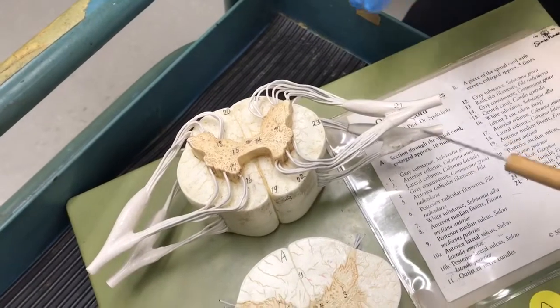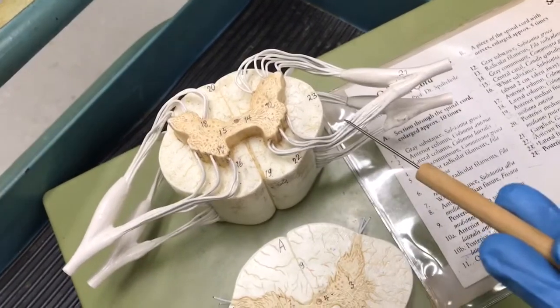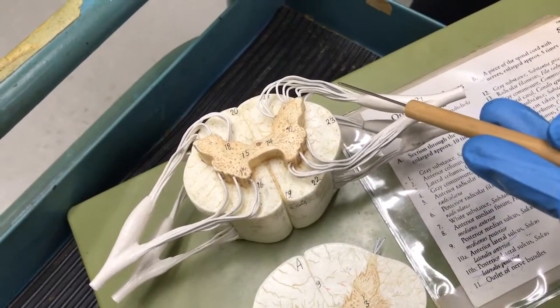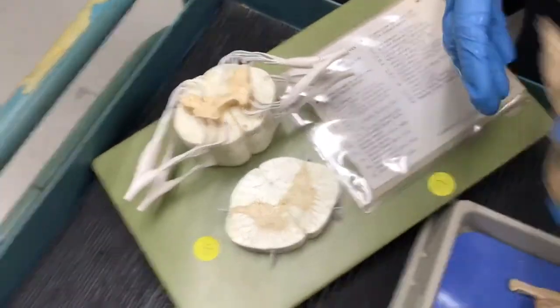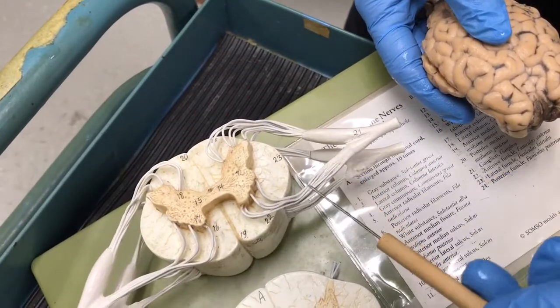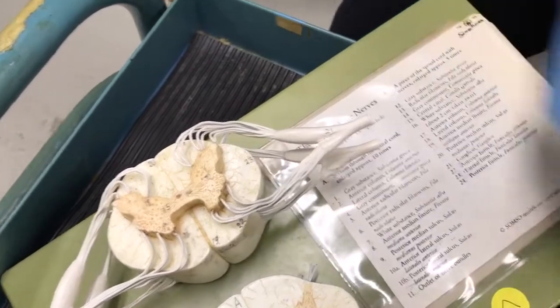Now, they're going to have something pinned here, or here, maybe even here, and they're going to ask, is this motor, sensory, or both? The cool thing is that it's the exact same as the brain. MS, MS. Motor in the front, sensory in the back. Where they connect, that's going to be both.